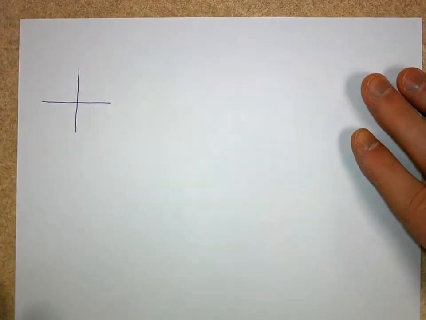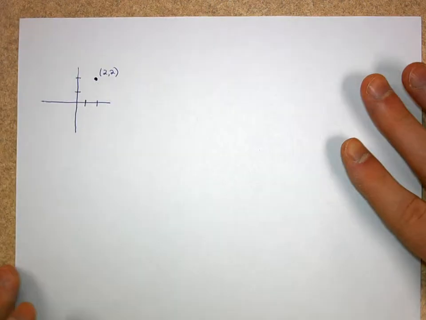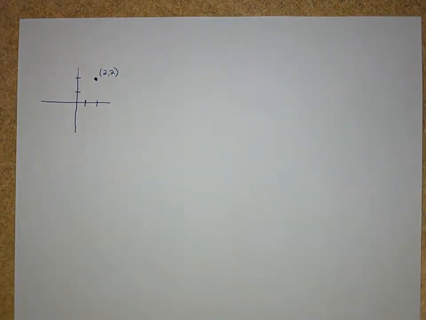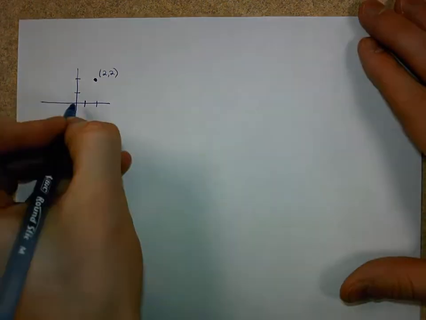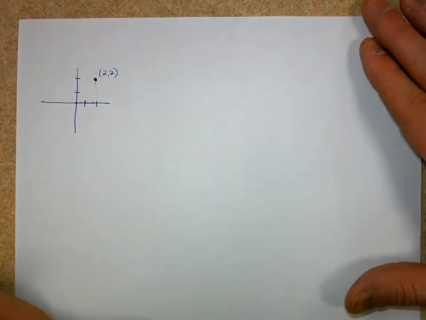Here's my rectangular coordinate plane, and let's say I've got the point 2, 2. The way we found that is we went 2 units to the right and then 2 units up. But now there's another way that we could represent that exact point. And it's sort of referred back to what we did with vectors, where we found the idea of magnitude and a directional angle. So what we did for this is we went 2 units to the right and then 2 units up. That was rectangular.